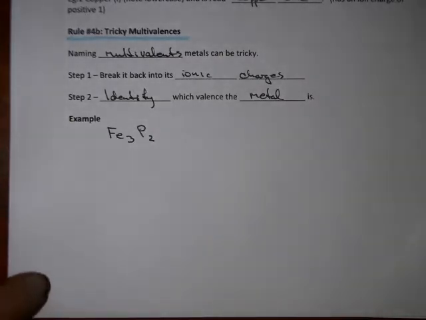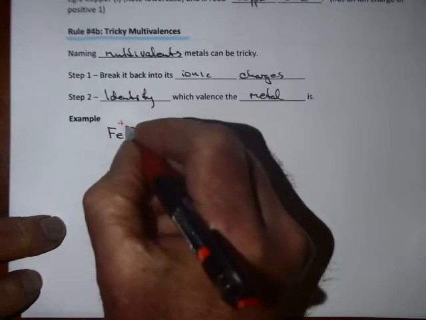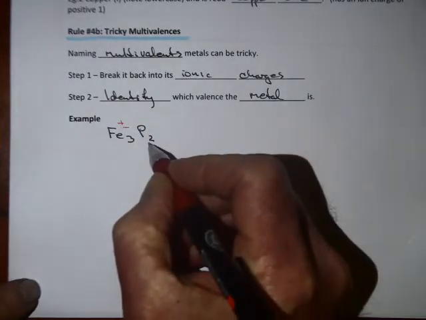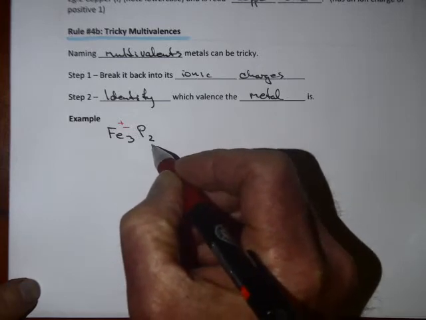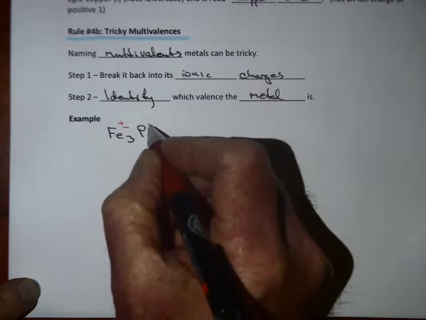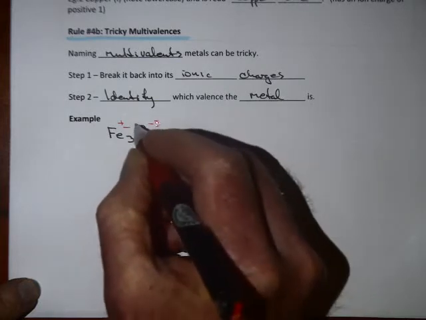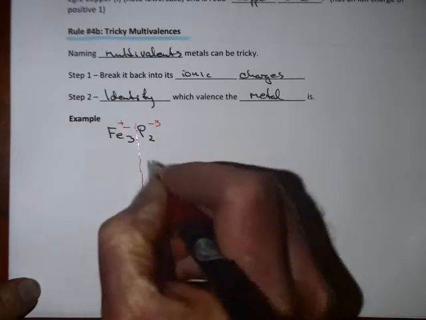So this charge here is going to be plus, but we don't know plus what. However, we do know that phosphorus is always -3. So -3, I'm going to do a little line down here. This is just to help me figure it out.